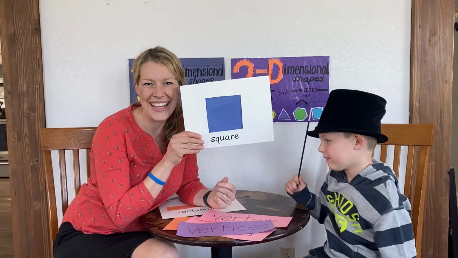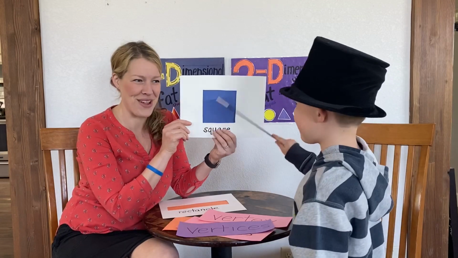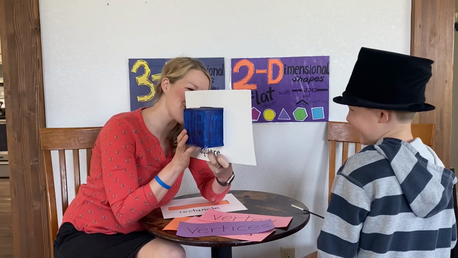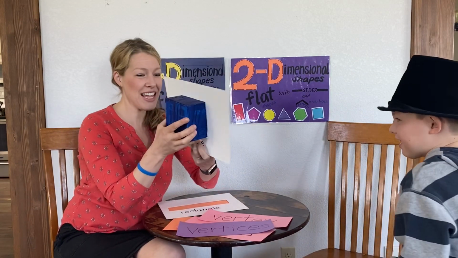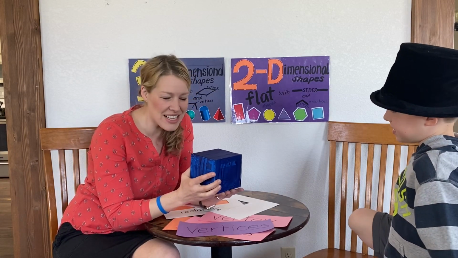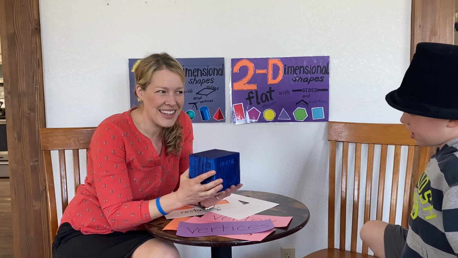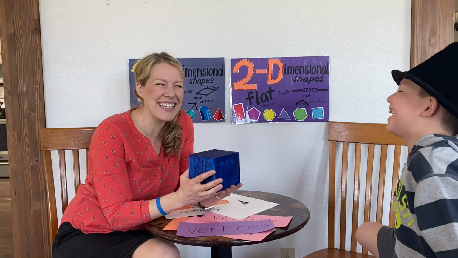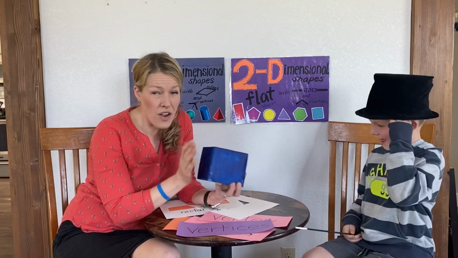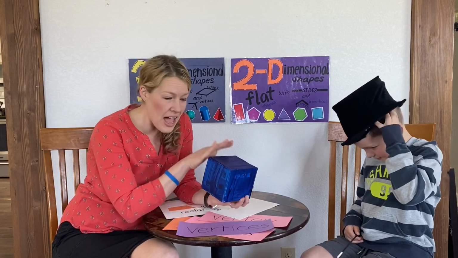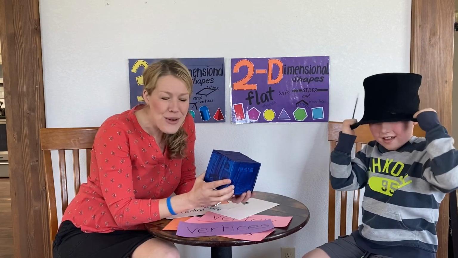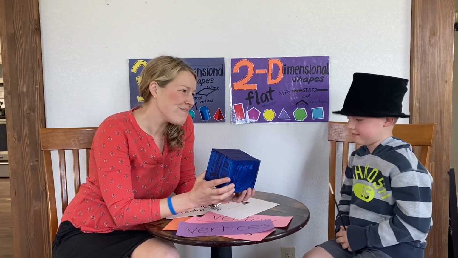What about a square? You ready? Go for it. Wow, you did it again, Caleb. He is a true magician. Look it. He turned that square. Do you know what this one is called, Caleb? What is it called, this 3D shape? It's called a cube. Cube. A cube has squares on all the faces, and all those edges are the same, and the sides are of the same size. So it's a cube. Cubes are pretty awesome.